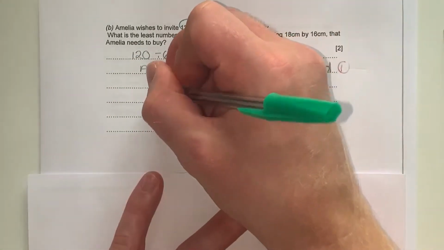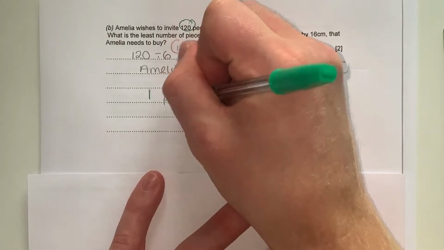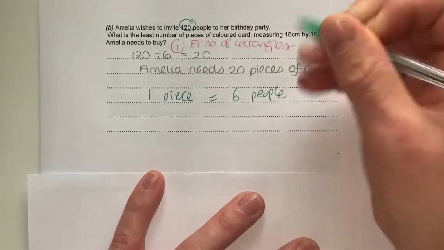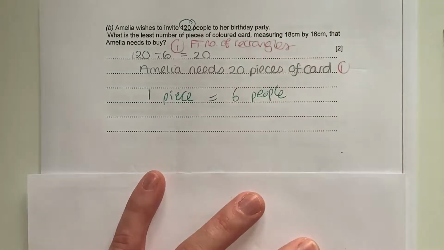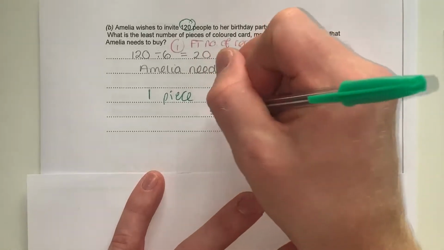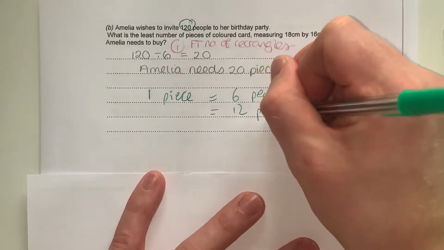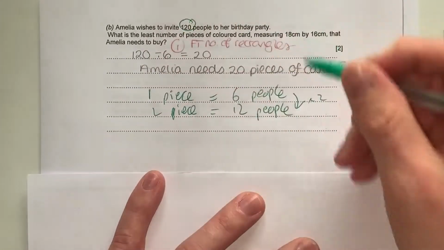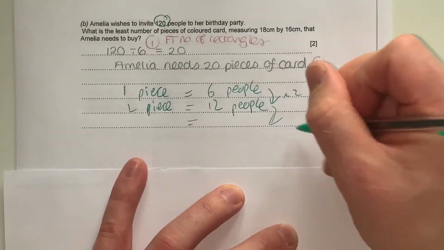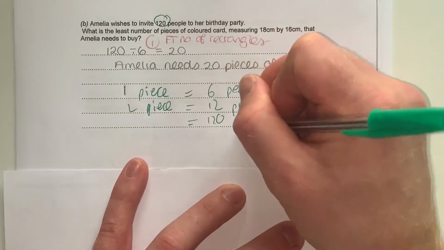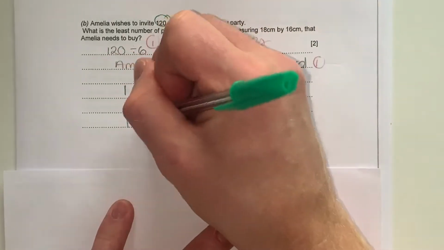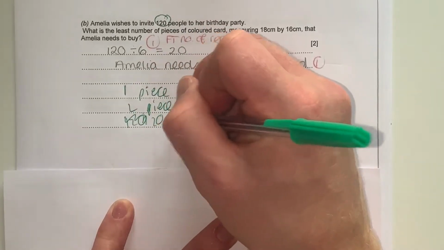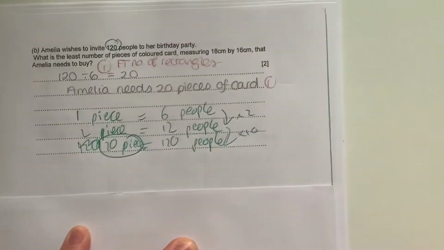Or you could just write it slightly differently. 1 piece equals 6 people. And then what we want to do is get the 6 people up to 120. So maybe if you doubled it, times by 2, that'd be 2 pieces. And then hopefully you'd recognize, to get 12 up to 120, you could just times by 10. Okay, 120 people, which would be 20 pieces, as said above. So it's just a slightly different way of writing it out, okay?